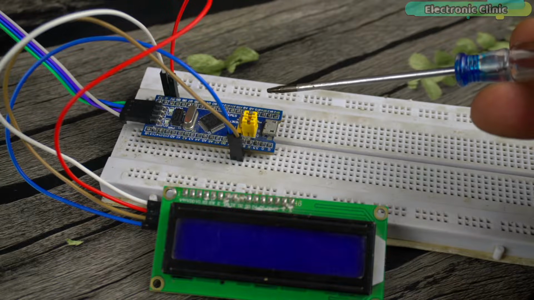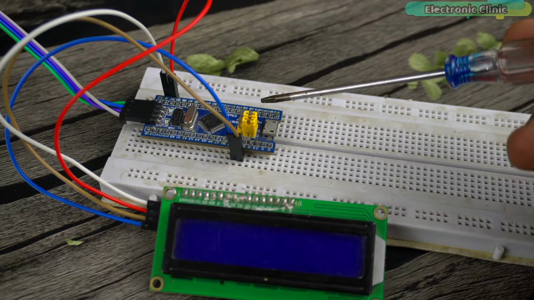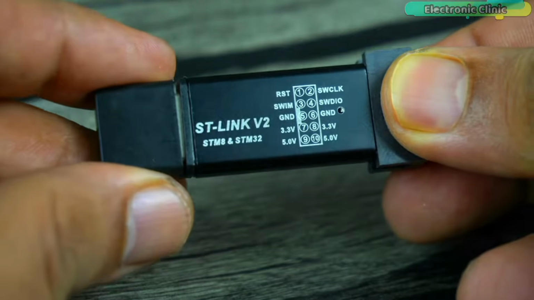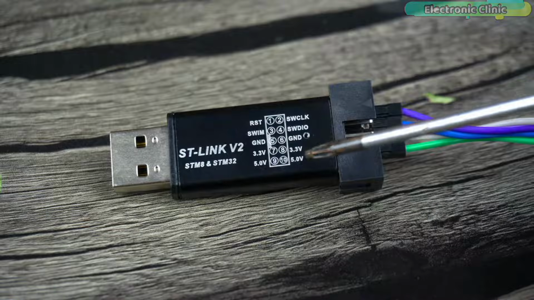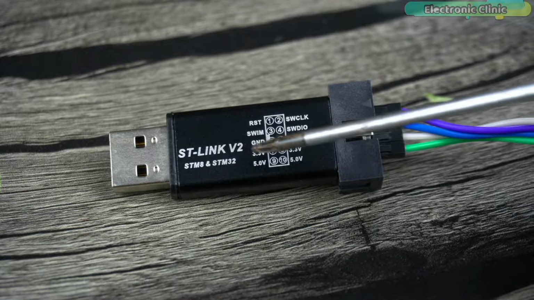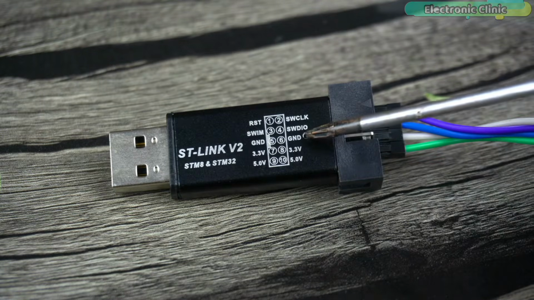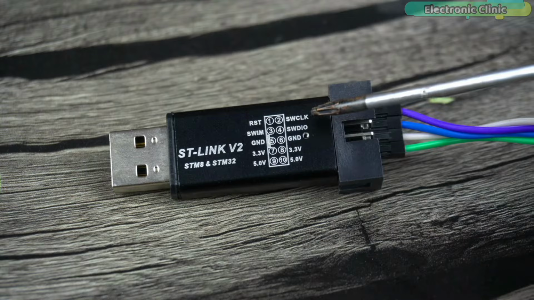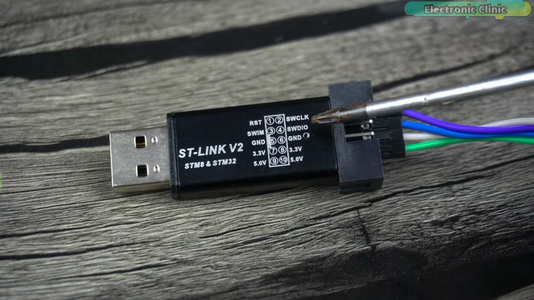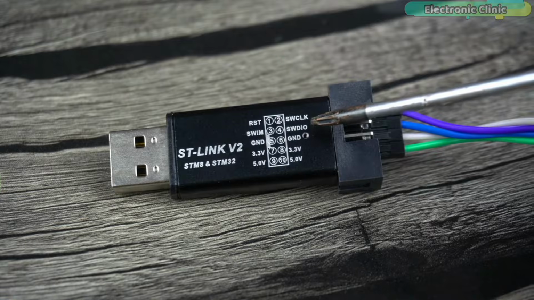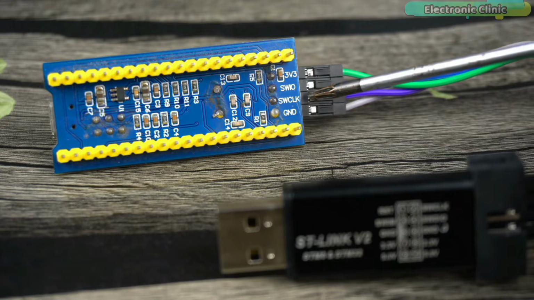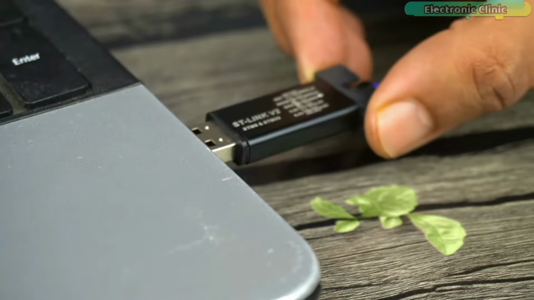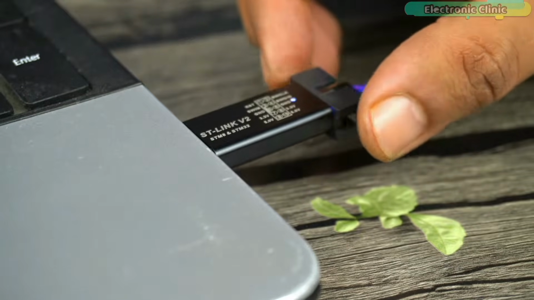Before we start the programming, first we will need to connect the STM32 board to the laptop or PC. For this, we are going to use the ST-Link V2. Simply connect the ST-Link V2 3.3V and ground pins to the 3.3V and ground pins on the STM32 board. Connect the SWCLK and SWDIO pins of the ST-Link to the STM32 SWCLK and SWDIO pins. Finally, connect the ST-Link V2 to your laptop or PC.